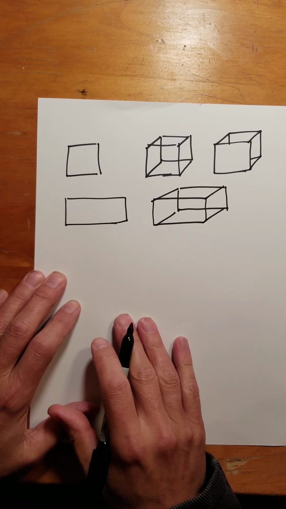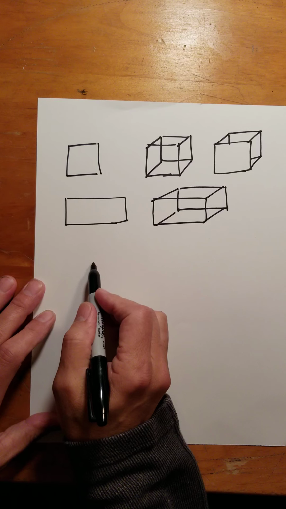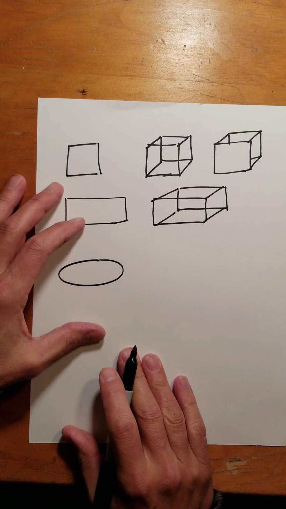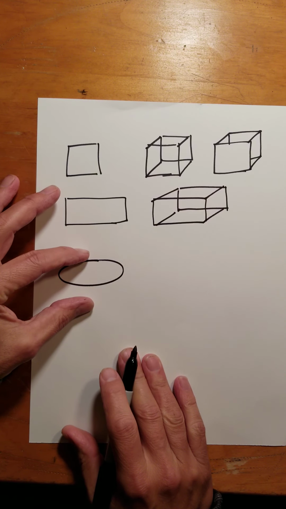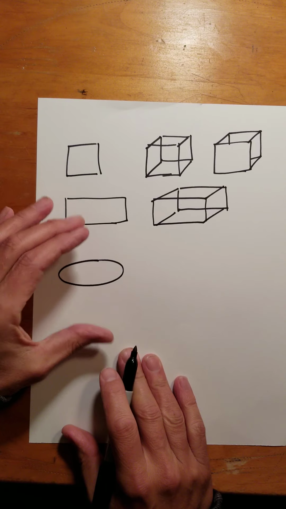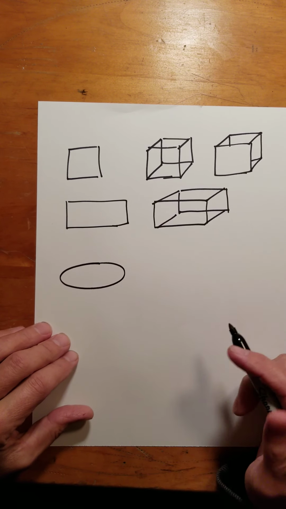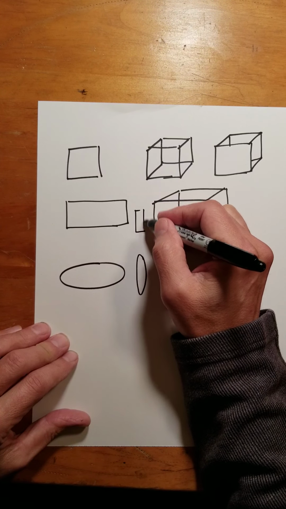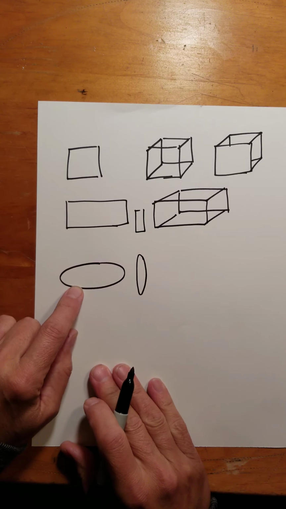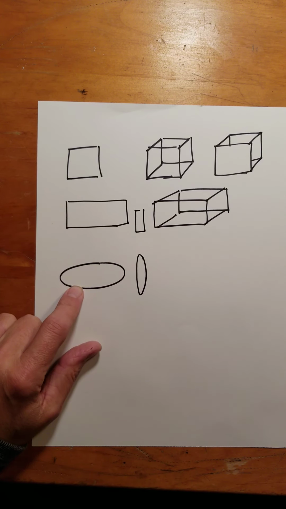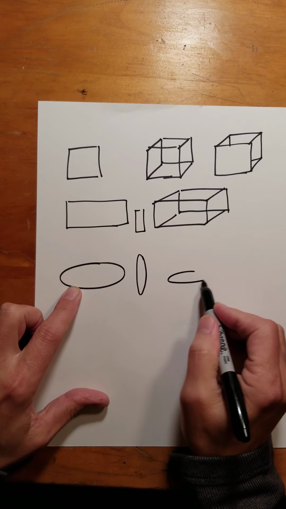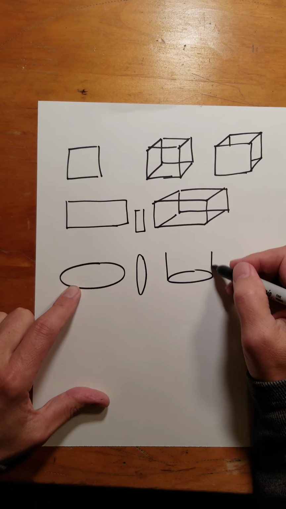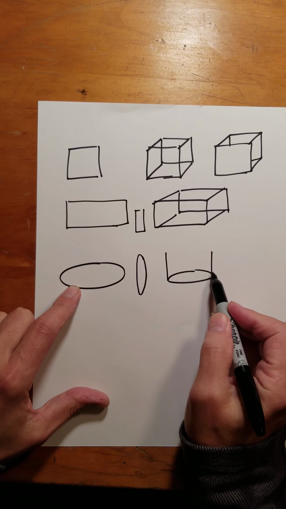Okay. Next we're going to do is the shape called an oval. And the oval, remember, an oval is a circle that's smashed in a sense in the center. It's compressed in the center, which makes the sides go out longer. It's horizontal. Your oval can actually be vertical. Same with your rectangle. Your rectangle could be vertical. And when we draw an oval and we turn it into a cylinder, all we need to do is draw an oval and then draw two lines going up and then mimic this same curve right there.